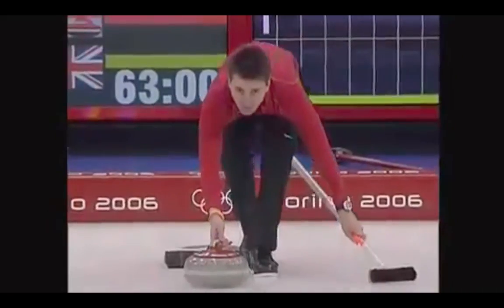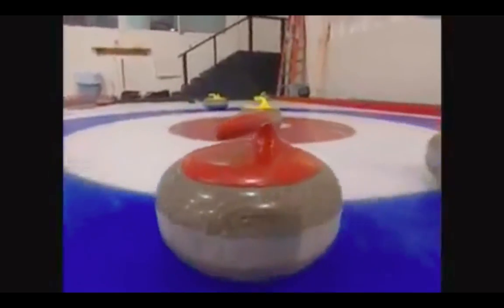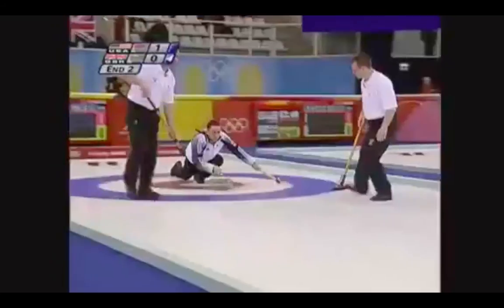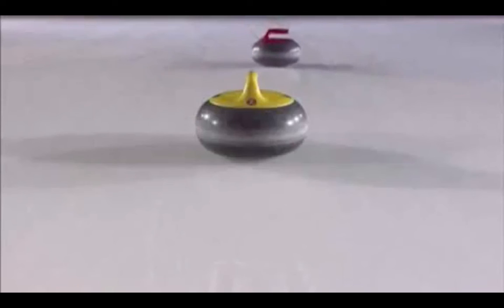Well, there you have it, the basic physics of curling. From the hack to the house, from the coefficient of friction to the transfer of kinetic energy, curling is a sport that attracts the crowds and delivers excitement with a bump.